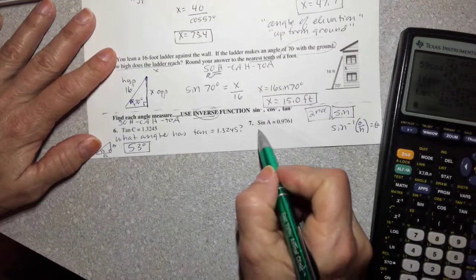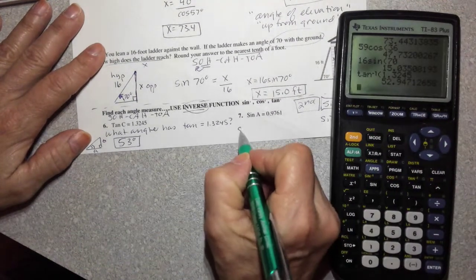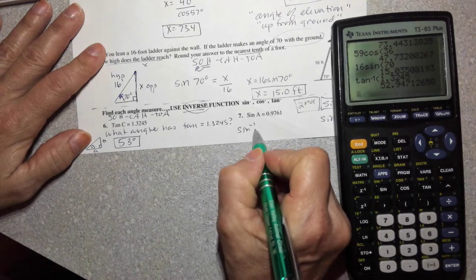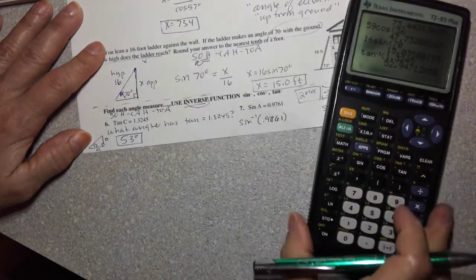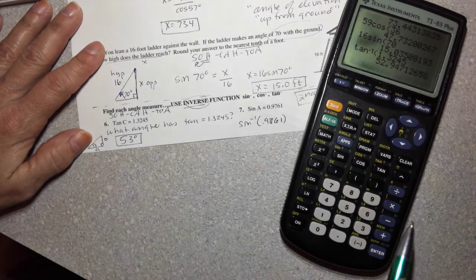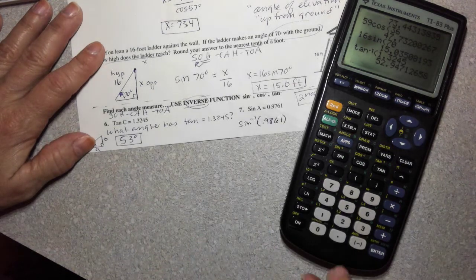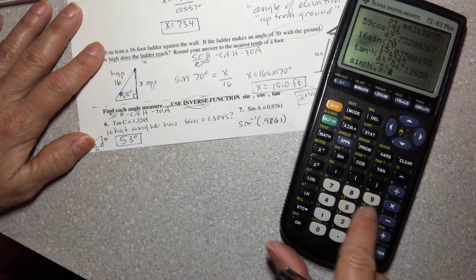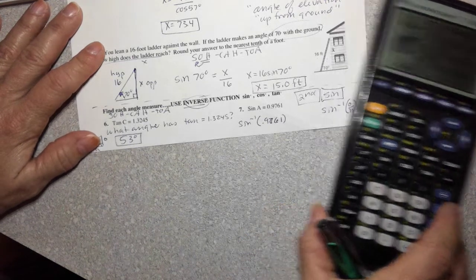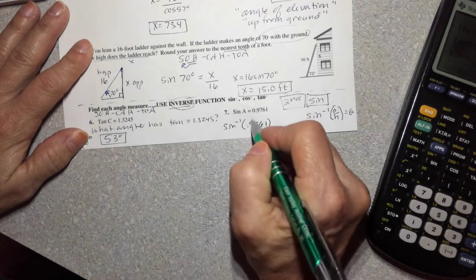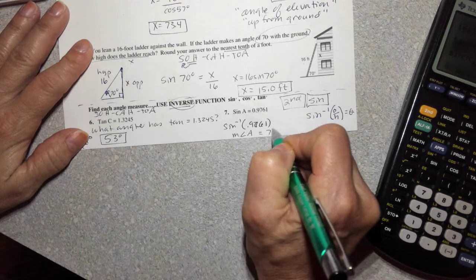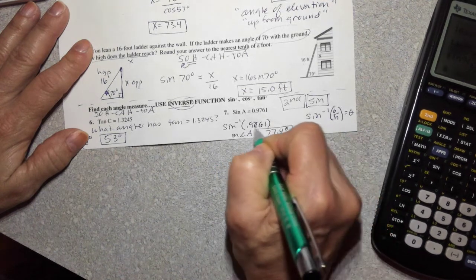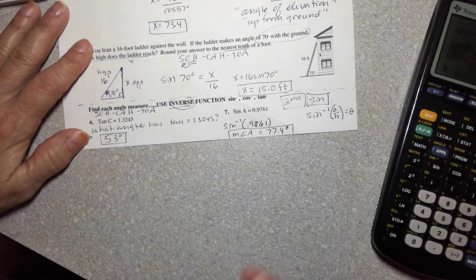Here, because it's sine and I'm looking for a value there, I would do sine inverse of that value, and it would tell me what angle would have that relationship between the opposite and the hypotenuse. So inverse sine of 0.9761 tells me that's about a 77.4 degree angle. So angle A, because that's what they called it, must have a measure equal to 77.4 degrees. And you don't have to write this part. That's just me being fancy.